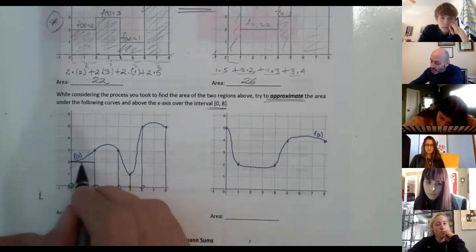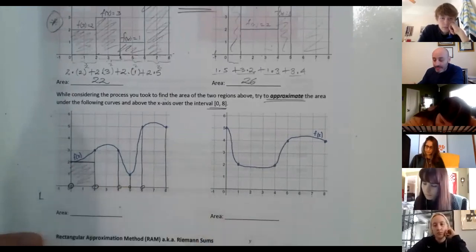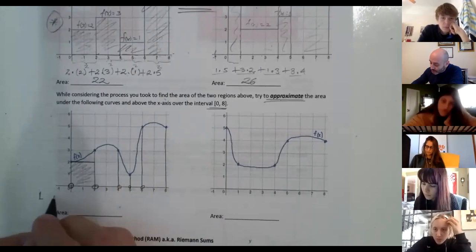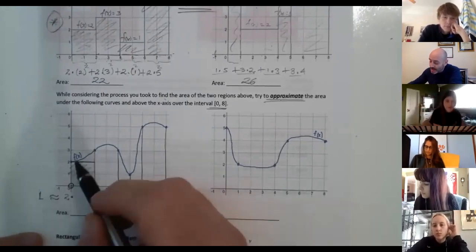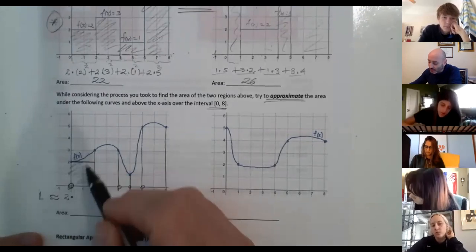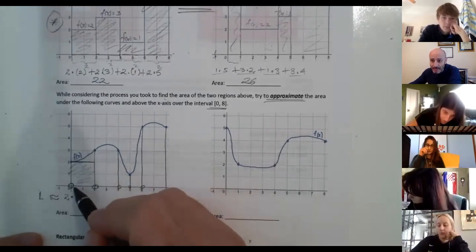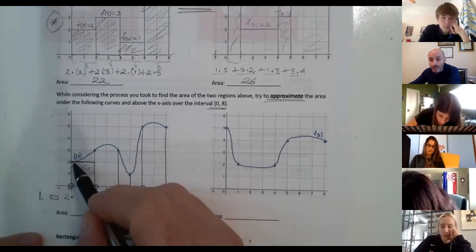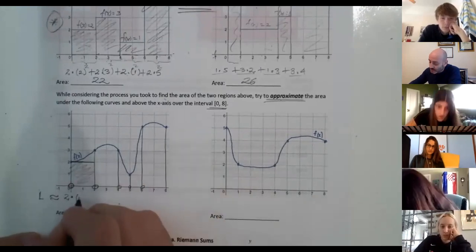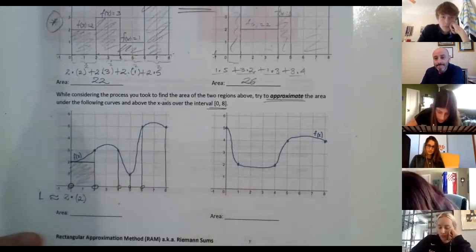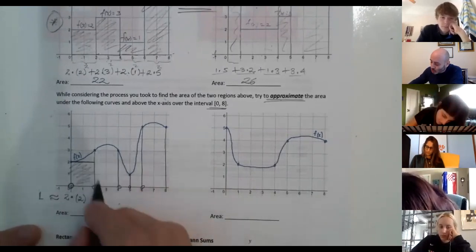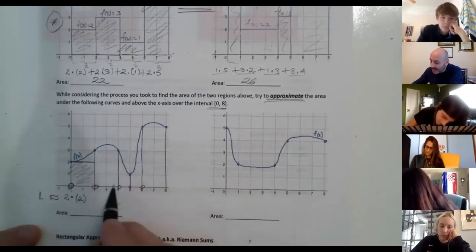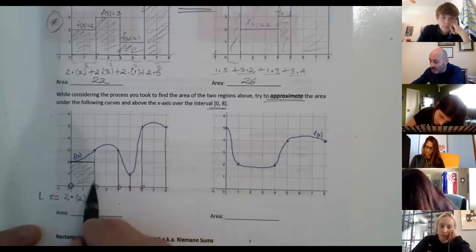So for the first rectangle, the base is 2. So it's an approximation. So the base is 2 times the function value. The function value on the left endpoint is 2, right? Now, for the second rectangle, I'm going to use, again, the left endpoint to determine the height.